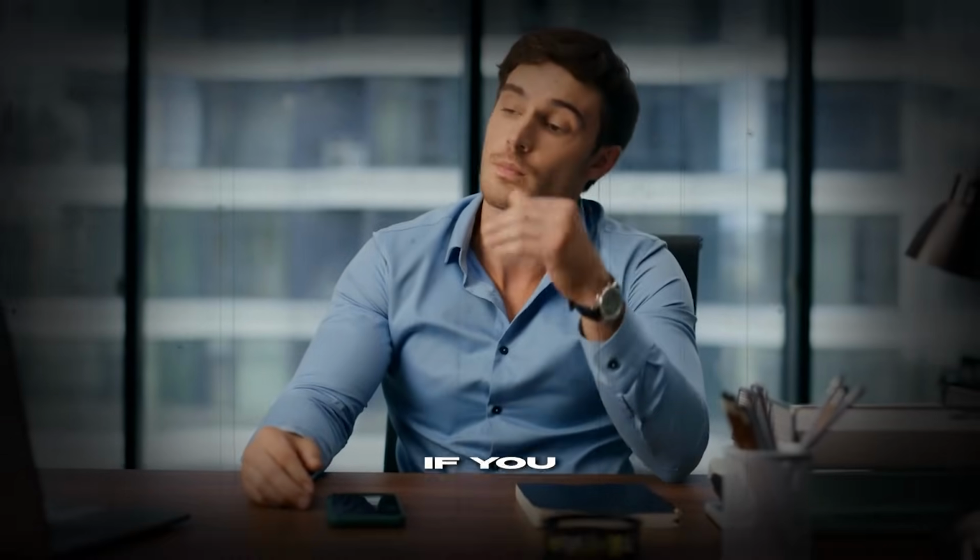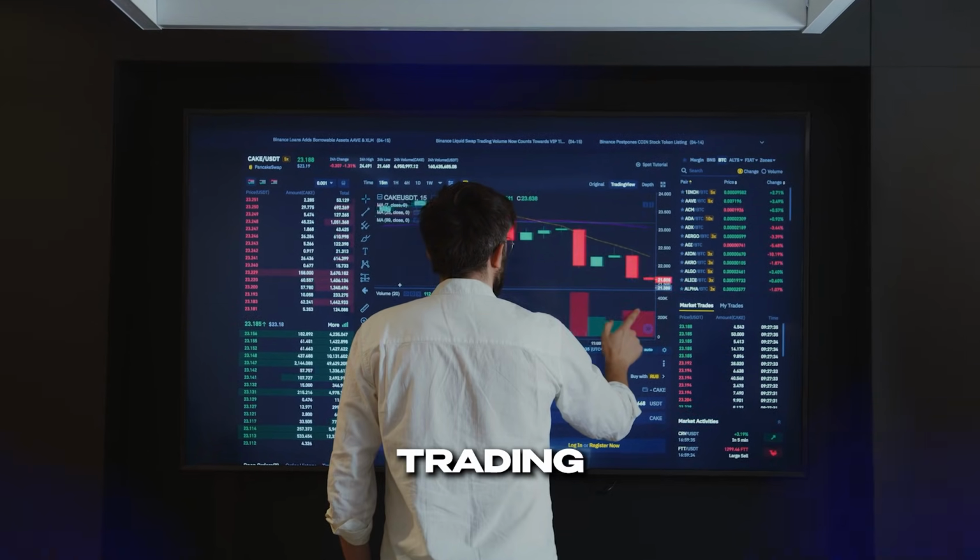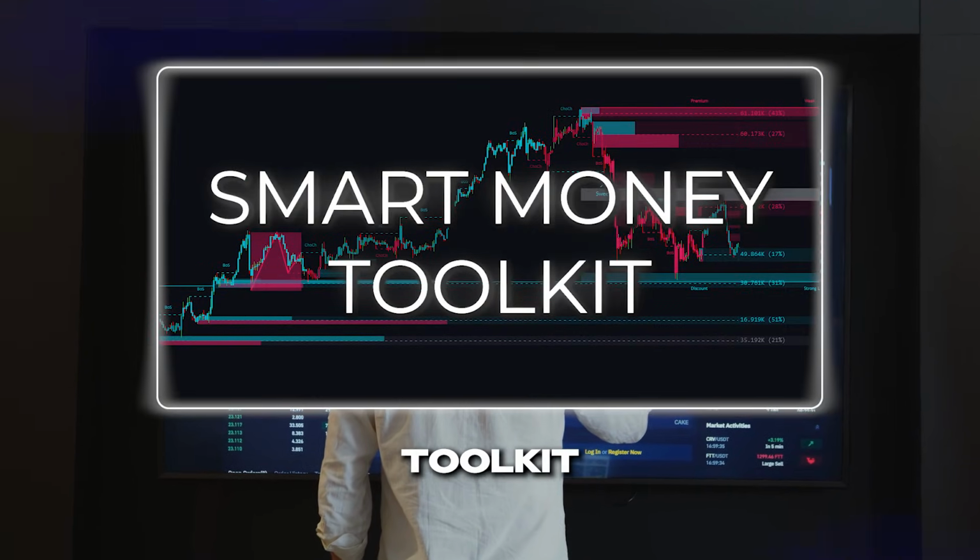If you've been stuck, if you feel like you're doing everything right but still not progressing, there's a good chance you're trading without seeing the full picture. The Smart Money Toolkit gives you that picture.